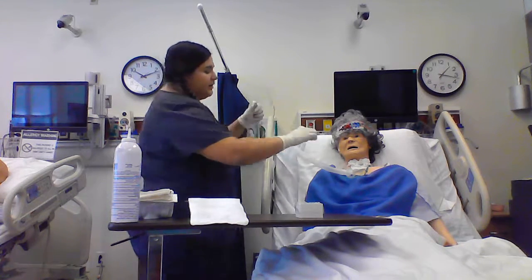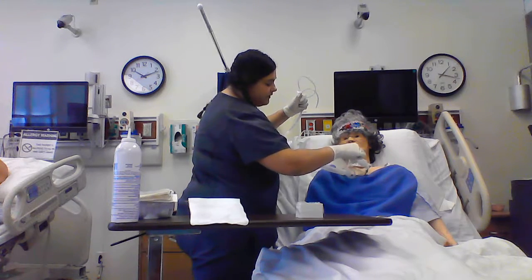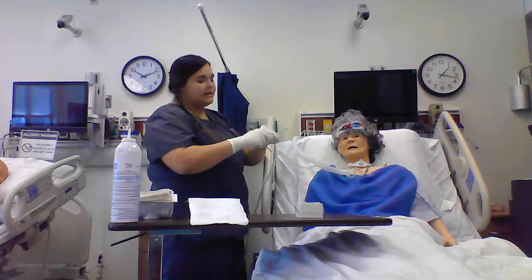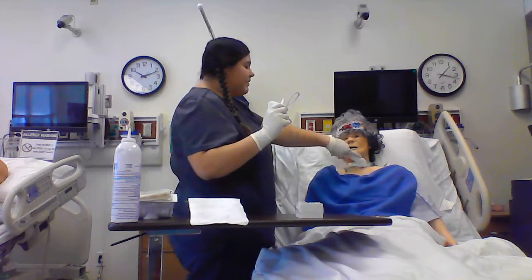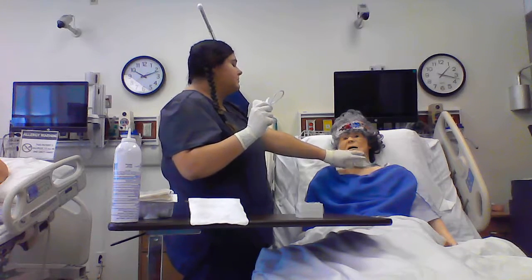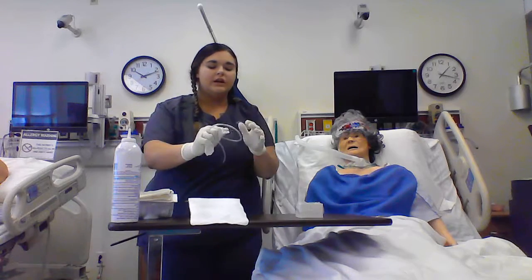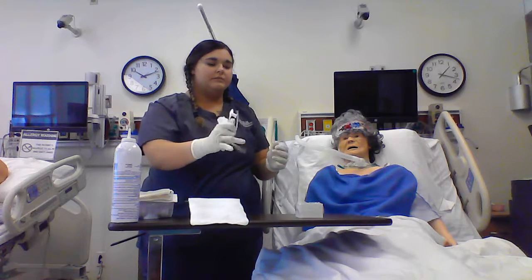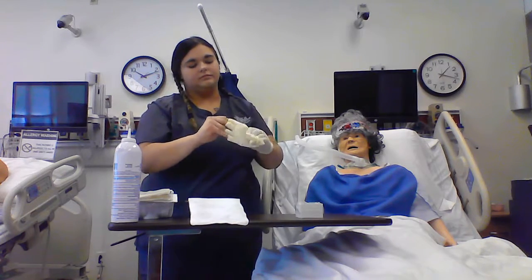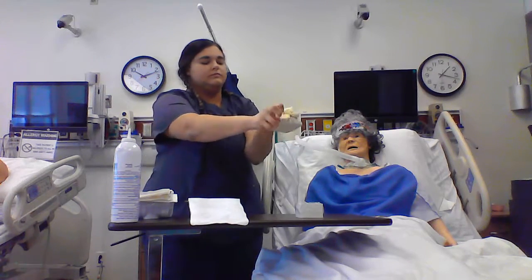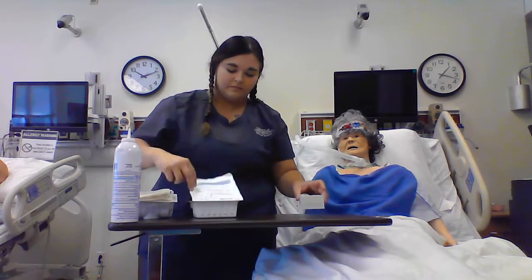So I'm going to grab my V-sponge out from underneath the tracheostomy here, carefully. Going to put it and the inner cannula inside one glove. I'm going to reoxygenate my patient as needed and turn off my suction. And then I'm going to take off my sterile gloves. I'm going to clean up my area here.